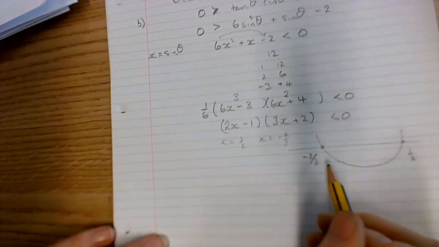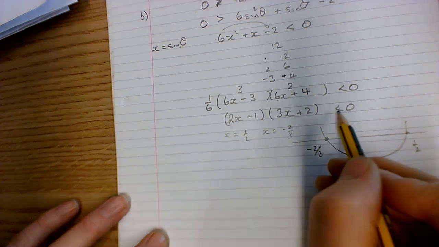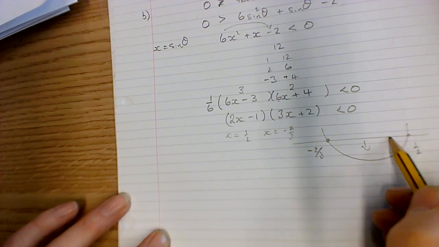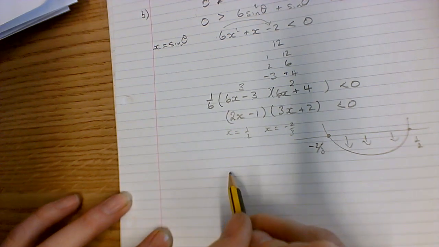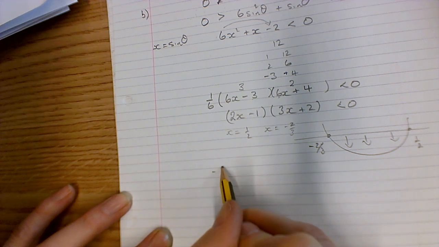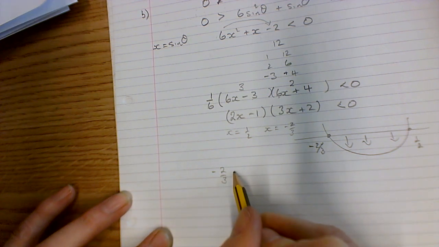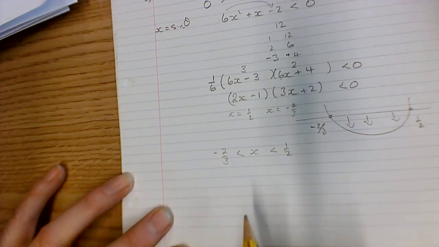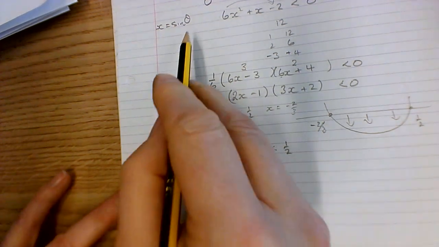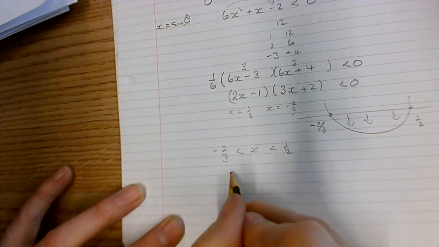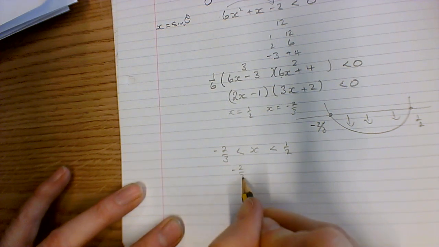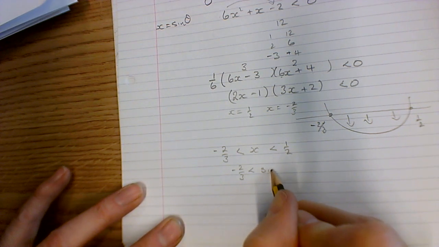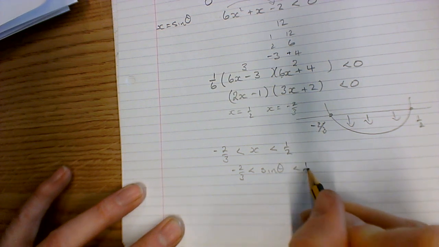Okay. So what's that telling me then? Then we want to be underneath the graph, so we need to be down here. So that's telling me that x has got to be between those two values. So I've got minus 2/3 is less than x, which has got to be less than a half. And now I've got to think, hang on a minute, x, wasn't that just sine theta? Let's put the sine theta back in again. So we've got minus 2/3 is less than sine theta is less than a half.